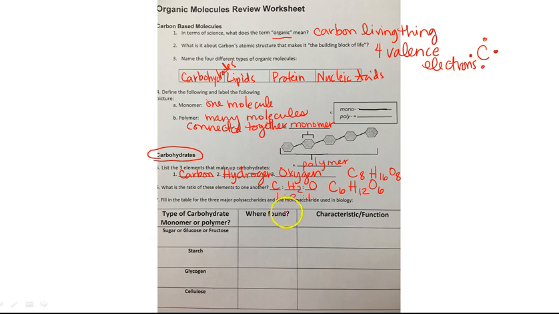Okay? All right, so these are the 3 major polysaccharides that we looked at in biology. Down here, and then this one is our main monosaccharide, excuse me. So glucose is what all of these are going to break down into.